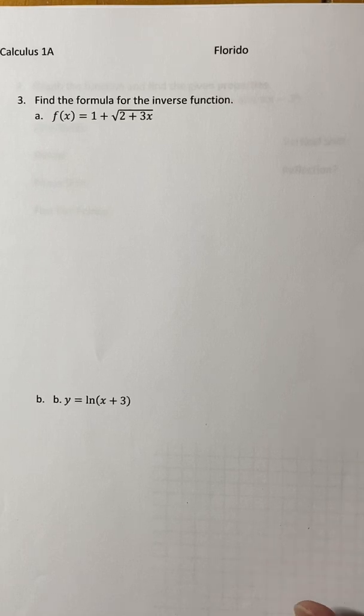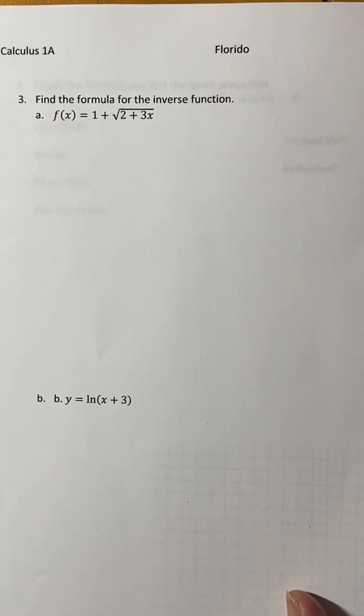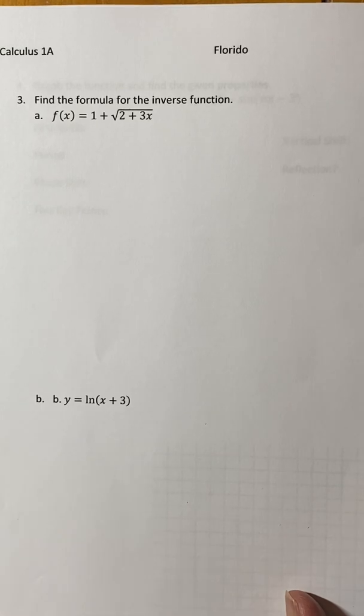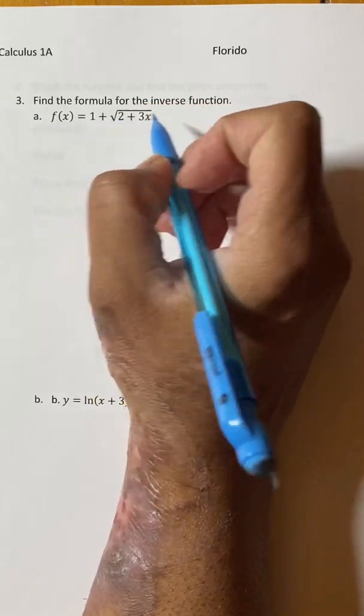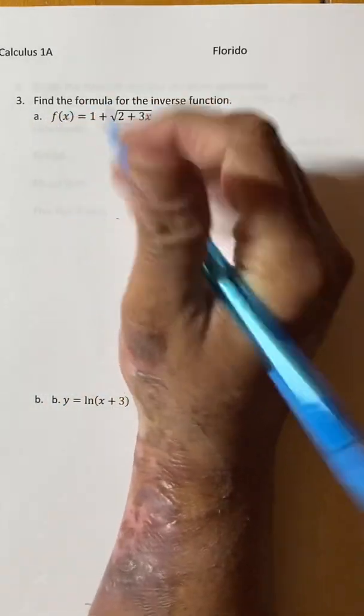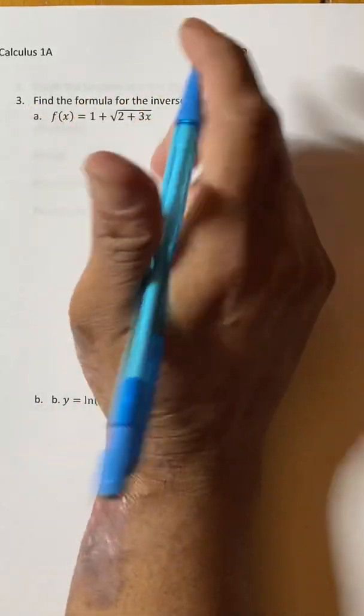Hi guys, so I'm actually redoing this video because I noticed that the other one was kind of wonky. So here we go again. We're going to find the formula for the inverse function of these two functions.